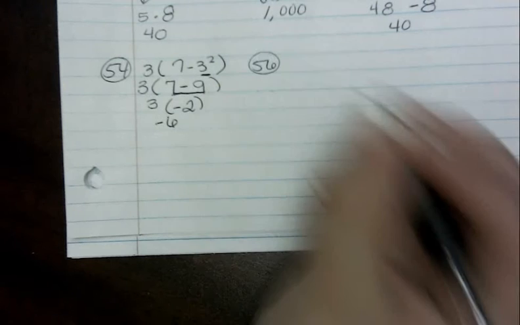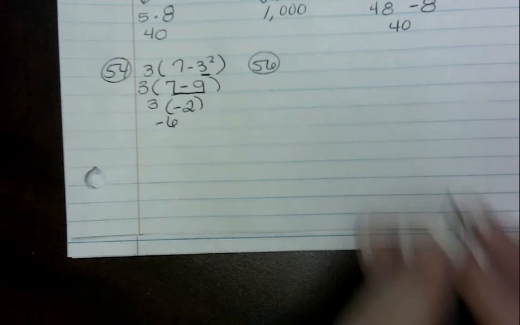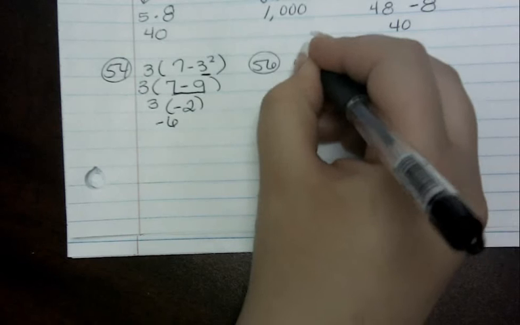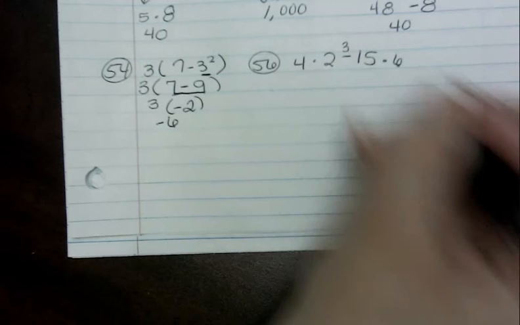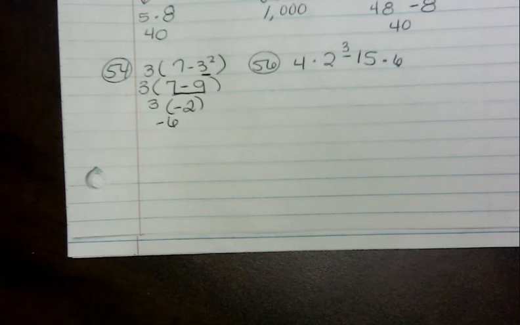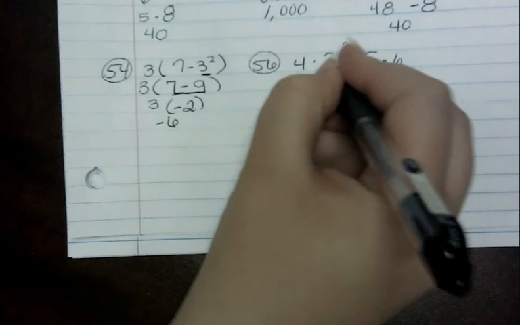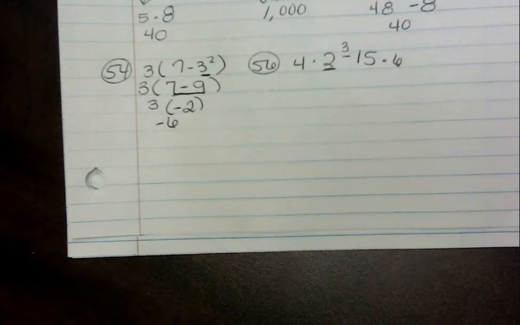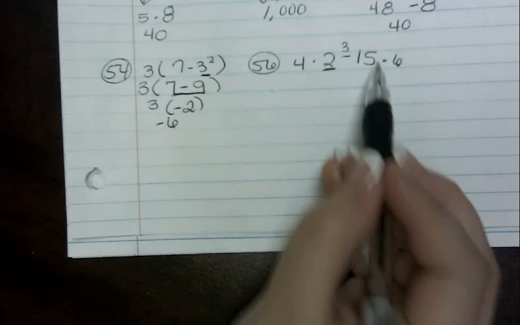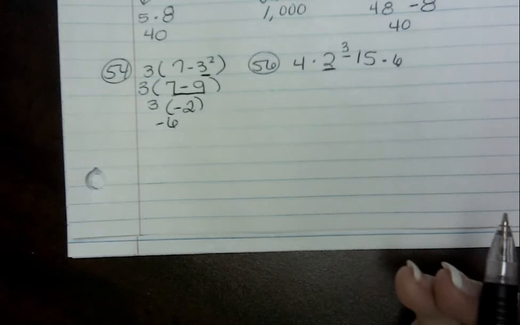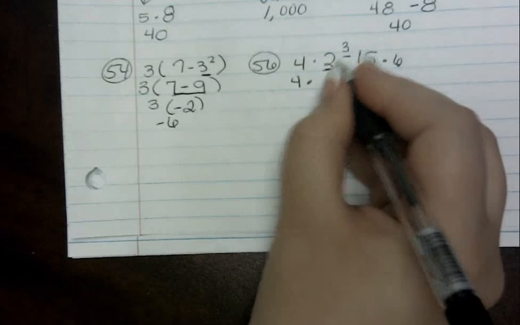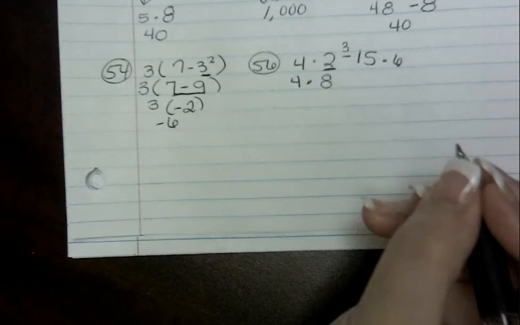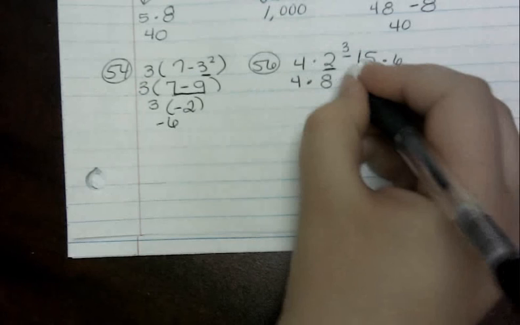Now we're going to look at 56. Problem 56, we have 4 times 2 to the third power minus 15 times 6. Well, 2 to the third power is going to be evaluated first, because exponents come before our multiplication and subtraction. So bring your 4 and your times down. 2 to the third power is 8. Bring down your minus 15 times 6.